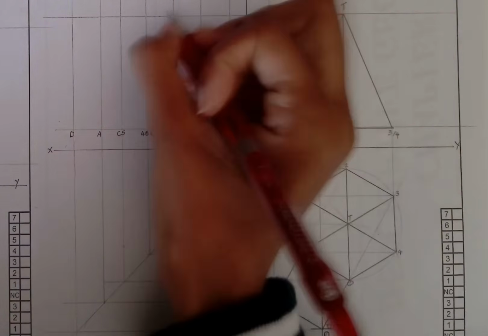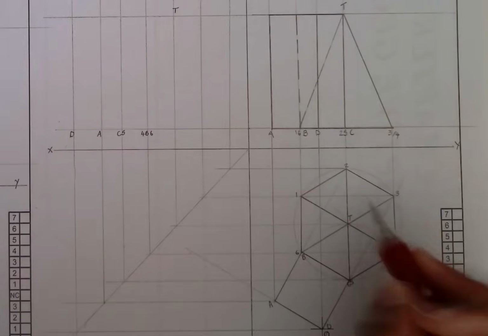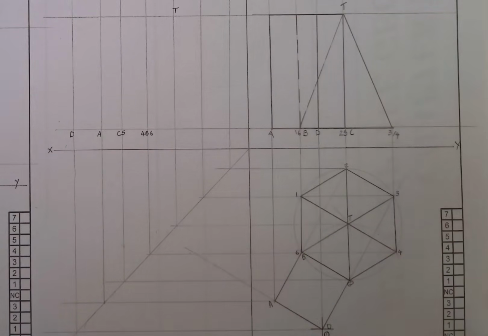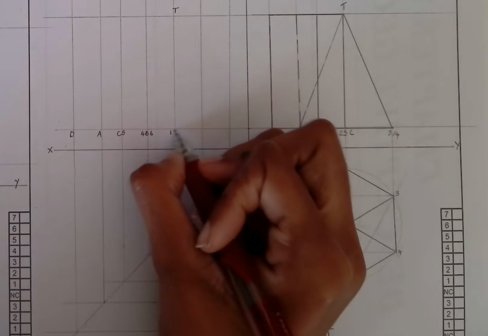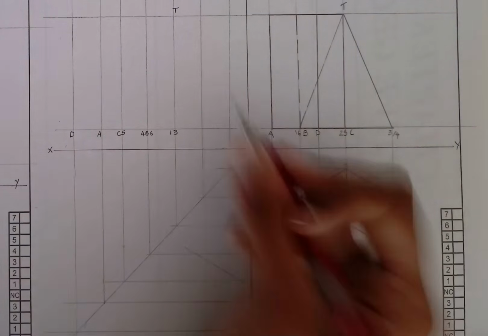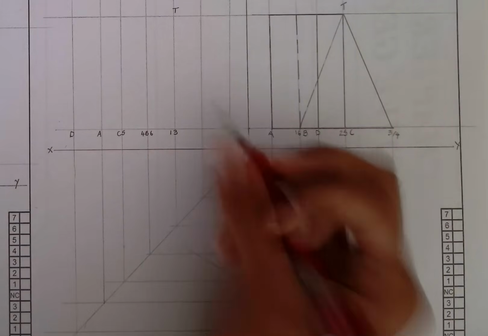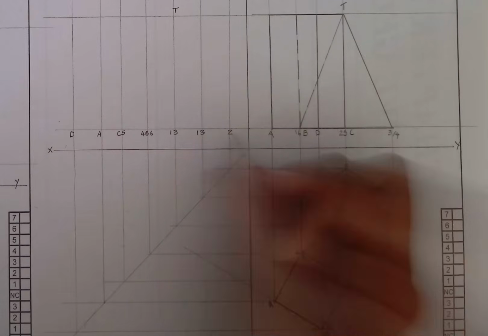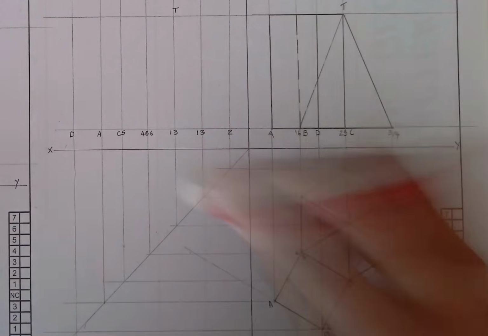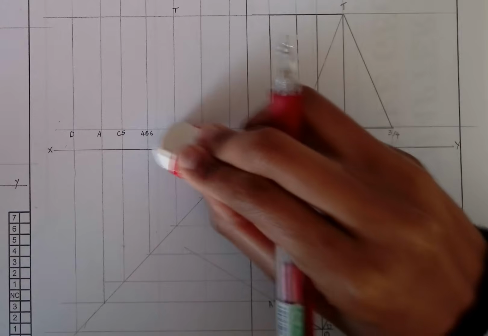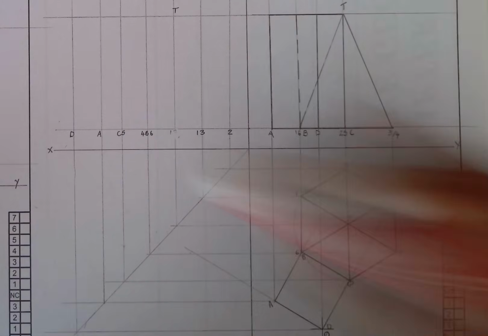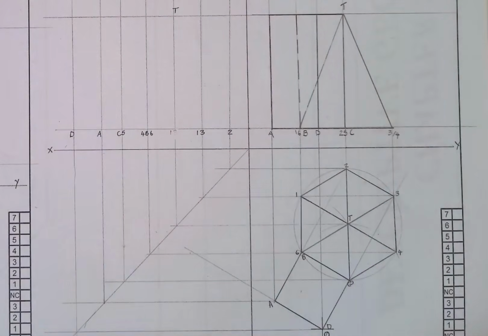Then point T, then 1, 1 and 3, then 1 and 3 is here, then point 2. So those are our points.